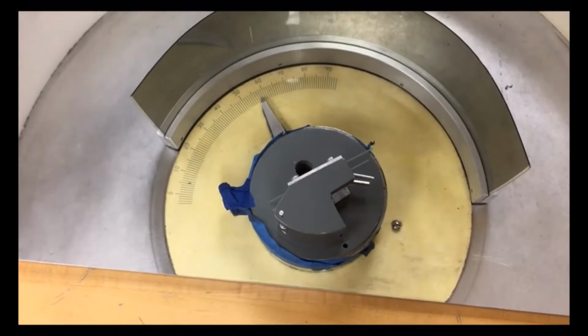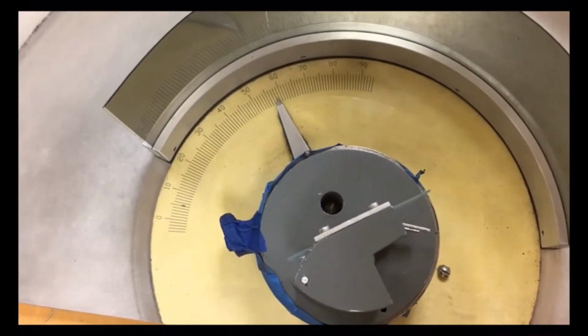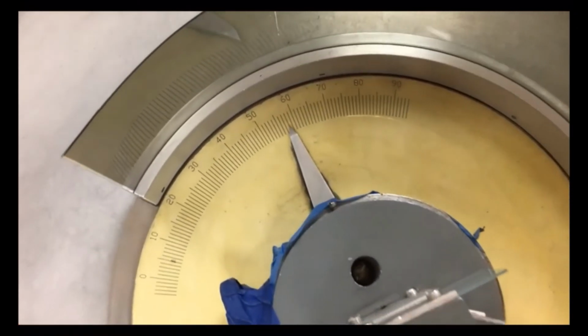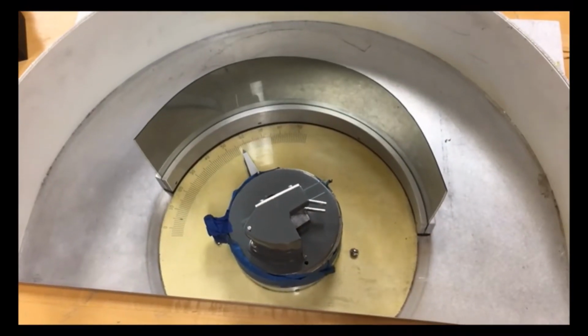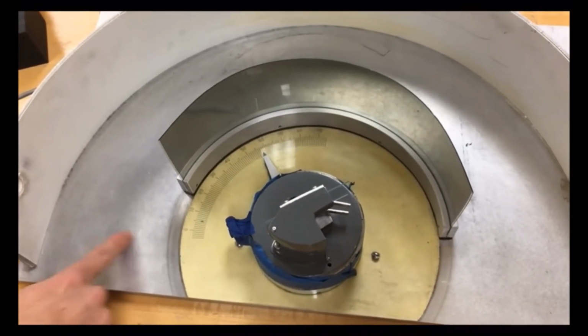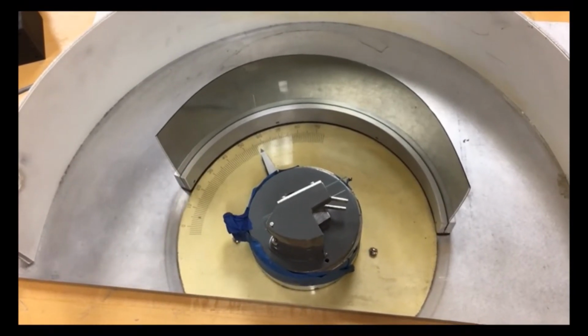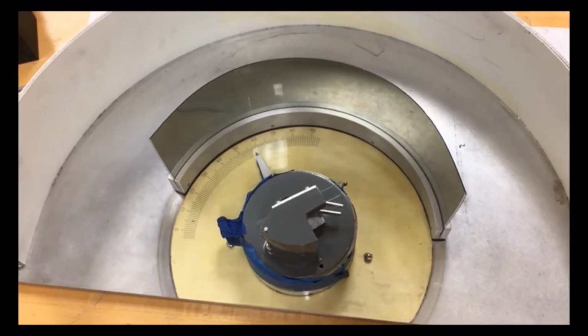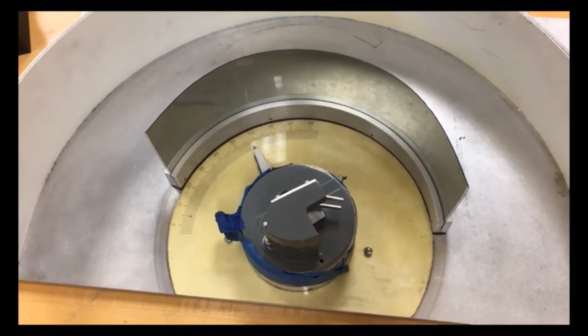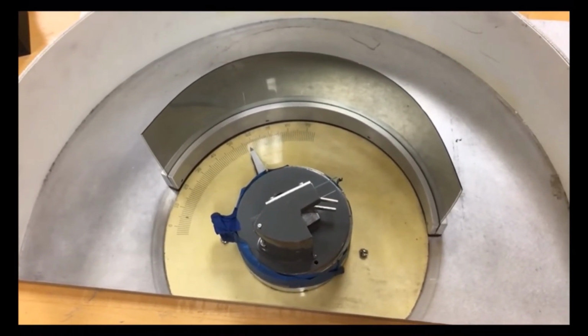And so that's a good sign. That means we are exactly at Brewster's angle. And now we can go ahead and record that angle. Again, this is the incident light angle as it's coming in here. This is the perpendicular for the sample. So it's coming in at 0 degrees. That is Brewster's angle right there. So you can use that to find the index of refraction of glass. And that's all the data for our first sample here.